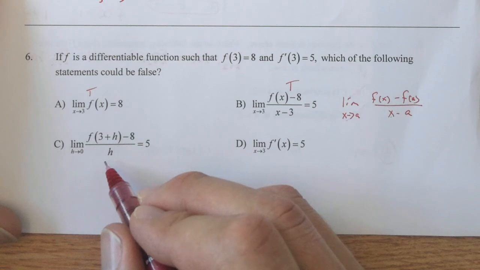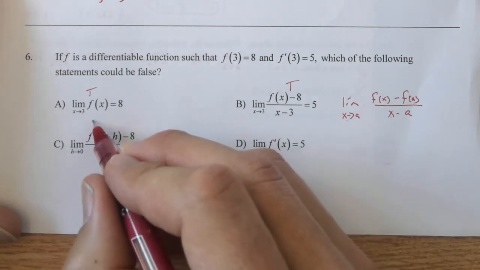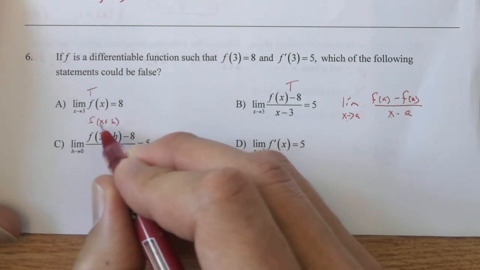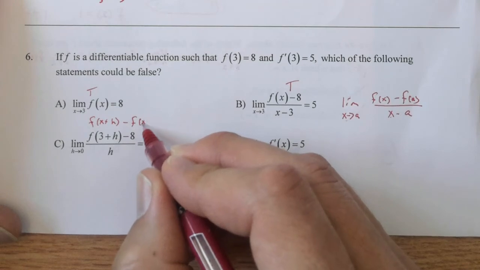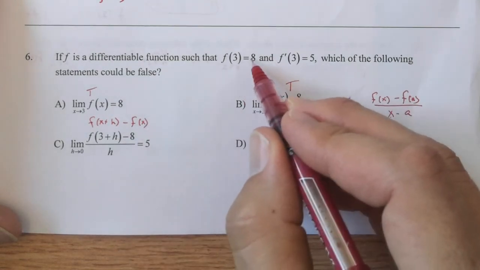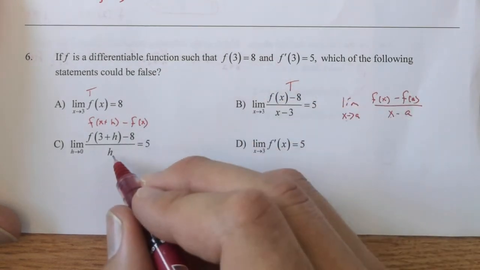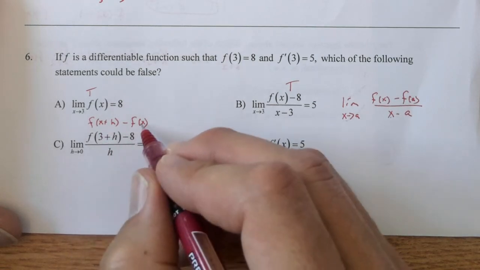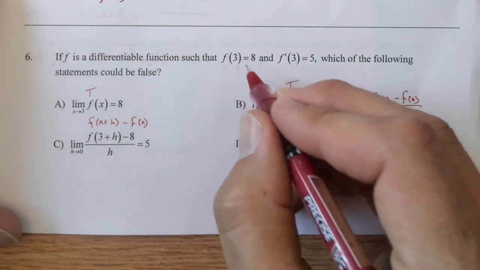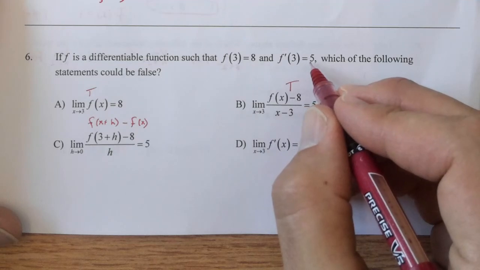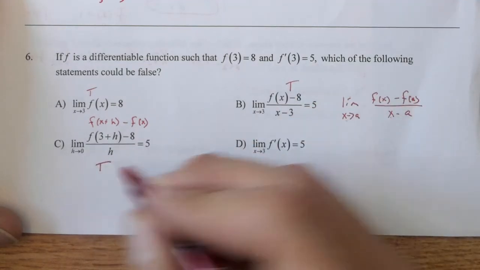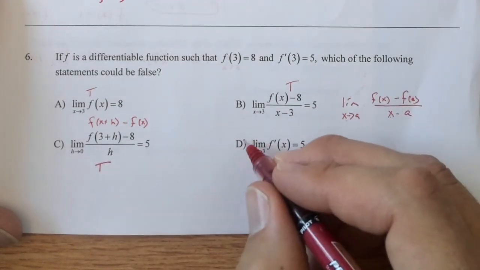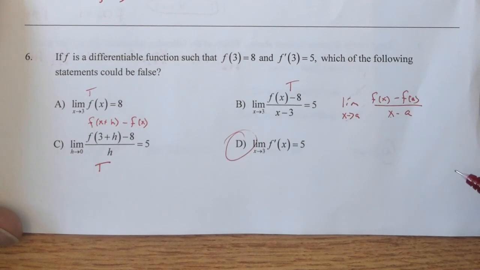This is our original form of the derivative. This is f of x plus h minus f of x. But we know that f of 3 is 8, so that's why we get to put the 8 there, all over h as h approaches 0. So x is replaced by 3, f of x is replaced by 8, just as we see right here, and we know that the derivative is equal to 5, so this statement is true as well, which means that D must be our answer. D is false.